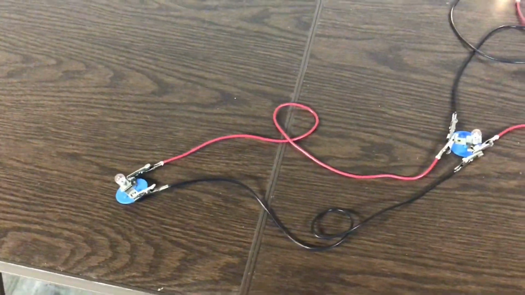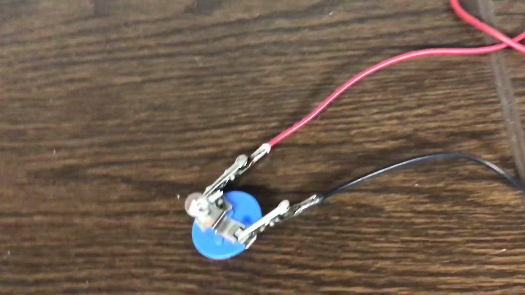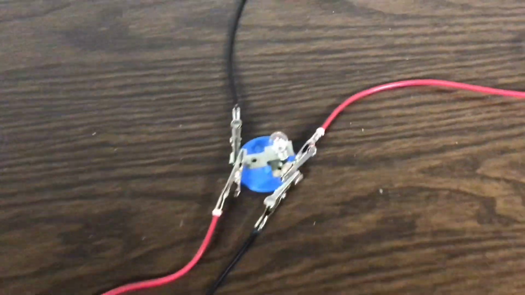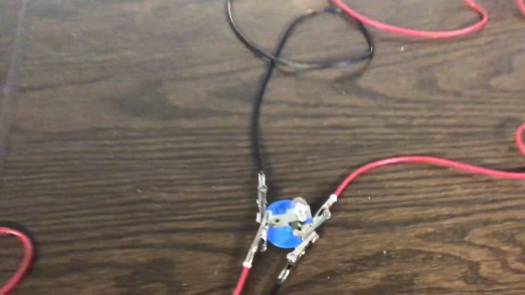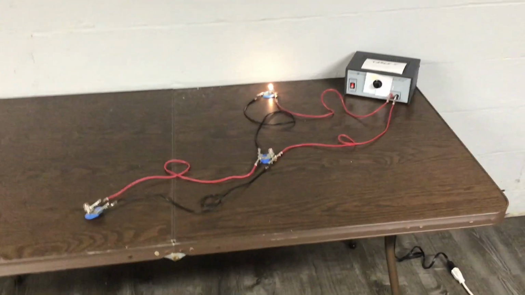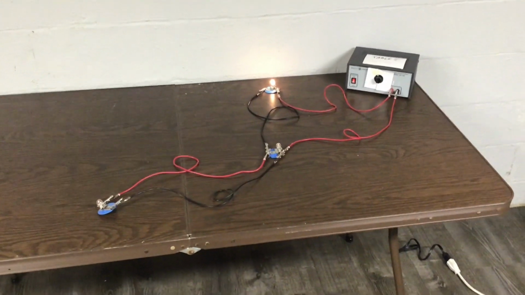When we do qualitative observations, we'll turn the lights down so you can see this a little better, but light bulbs 3 and 2 are lit. They're just a lot dimmer than light bulb number 1, but we'll come back to that once we have voltage and current readings for this entire circuit. So let's get to it.